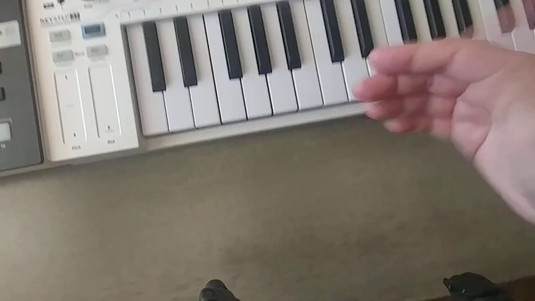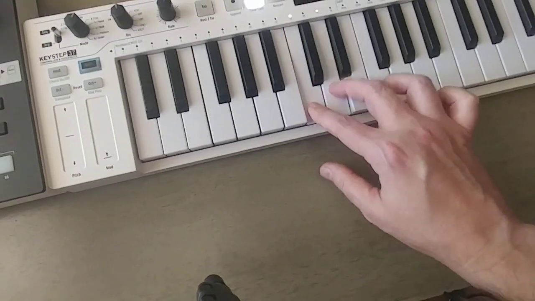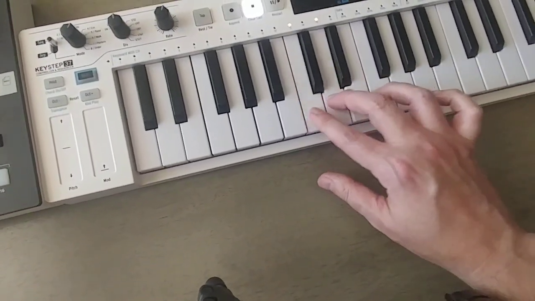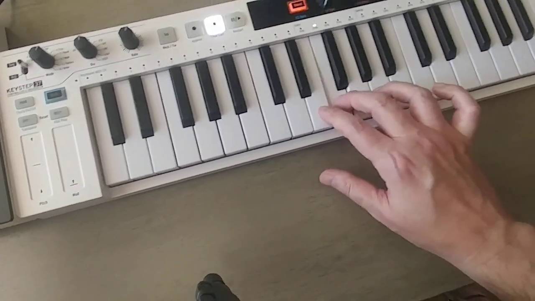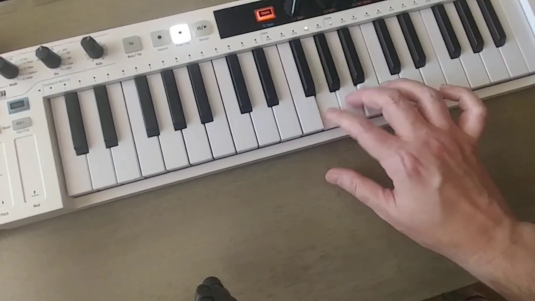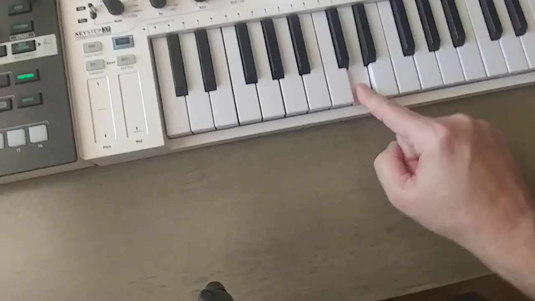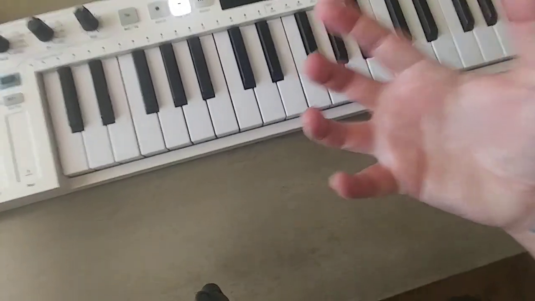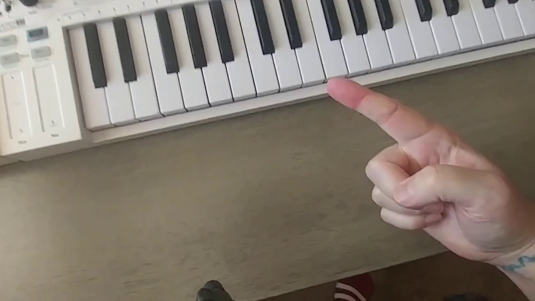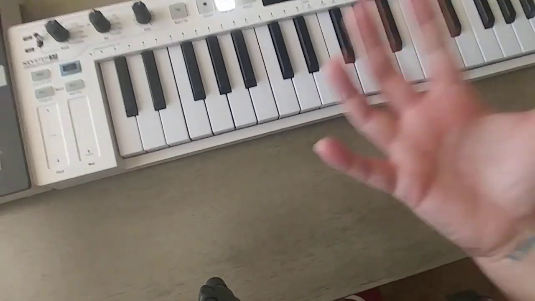Okay, so in C major, playing just the white notes, you've got a whole step because you're skipping this one in the middle. It's a whole step, then a whole step because you're skipping this in the middle, then a half step because these are right next door, then a whole step, whole step, whole step, half step. That's a major scale. And because we're starting on C, we're saying this is C major.